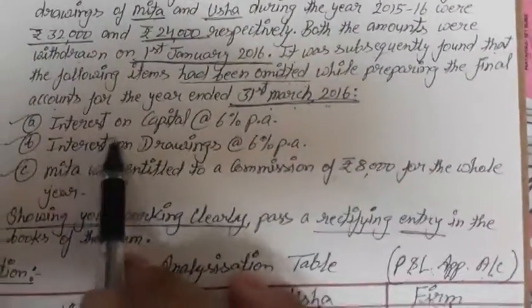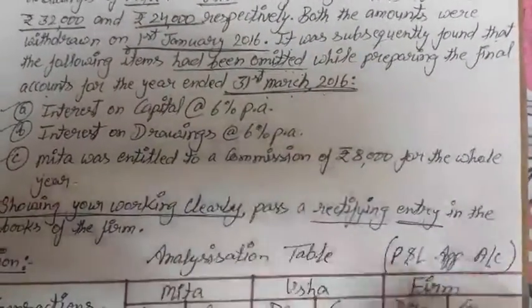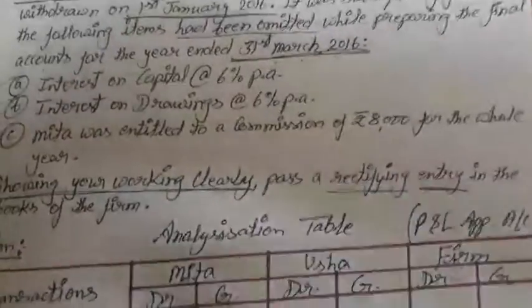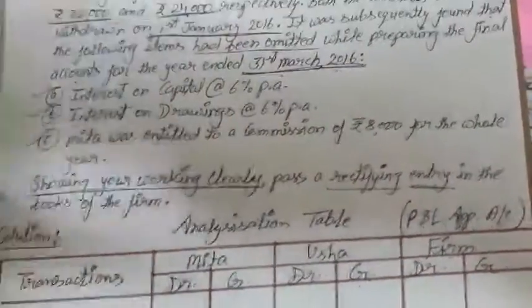Now the first item is interest on capital at the rate of 6% per annum. If we calculate interest on capital for the partners, what amount will be there to record?